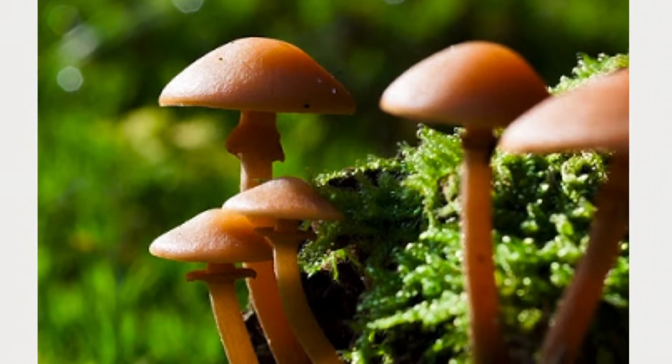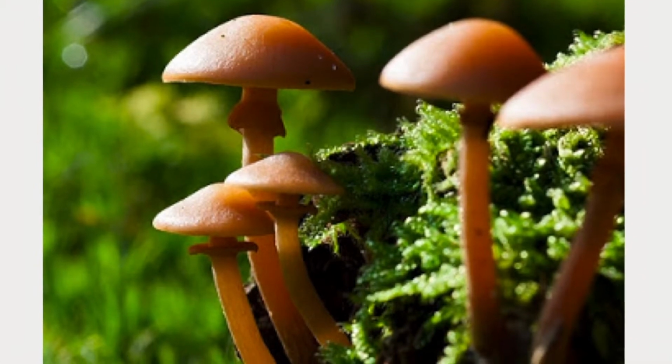Hey Taylor, what's going on in the forest right now? Are you able to see any macroscopic fungi?